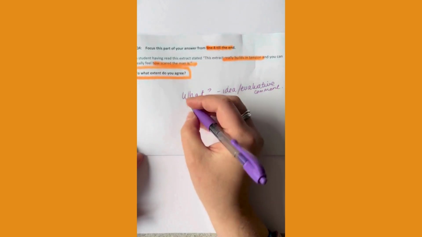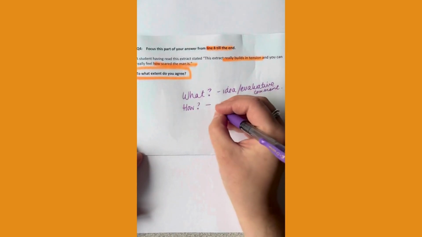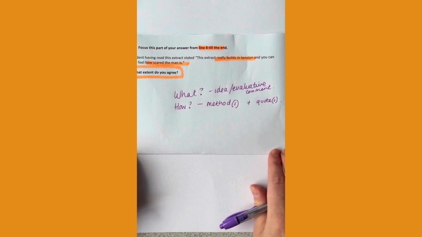The second part of the paragraph is the how. Very similar to language and structure answers, the how is the method that the writer has used, or the methods, and obviously your quote or your quotes. Okay, you can use more than one quotation in your paragraph. And the more confident you get, the more that you will probably use, as long as you've got something to write about them with.